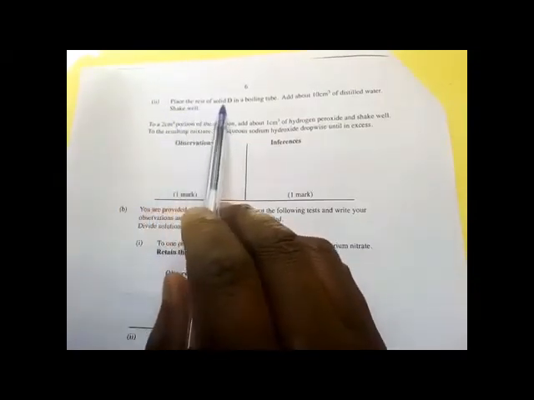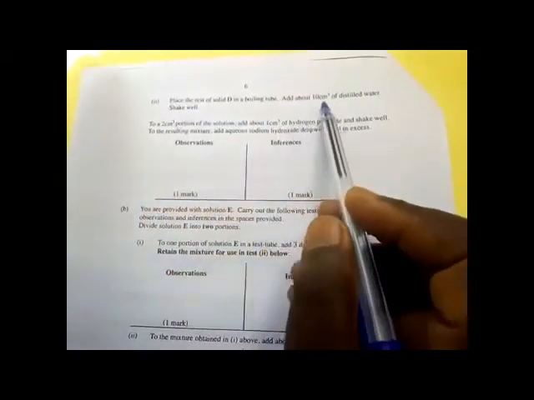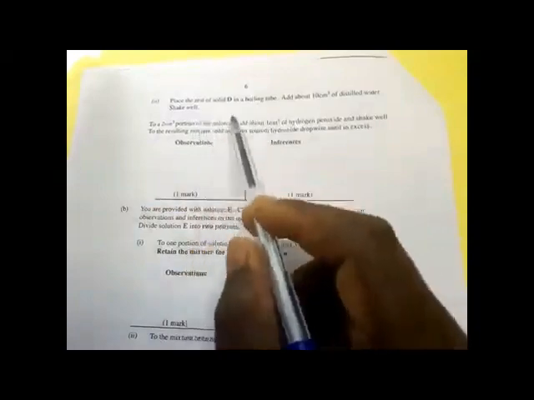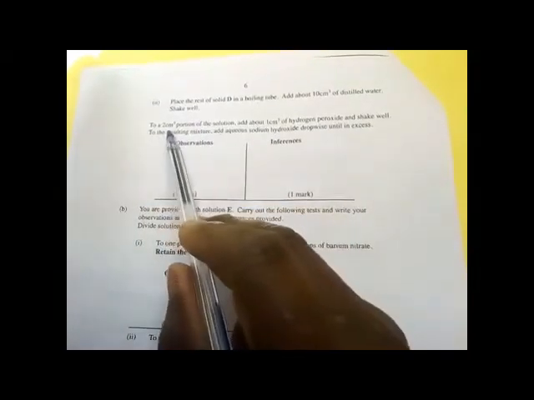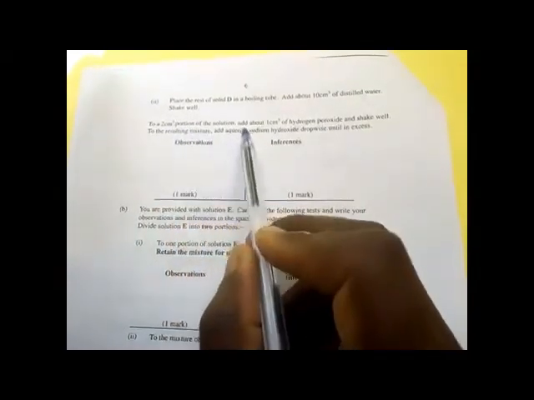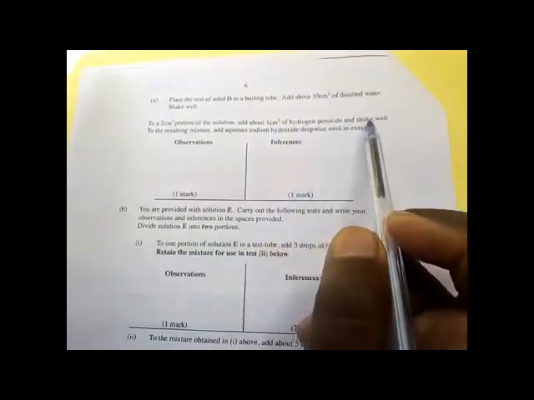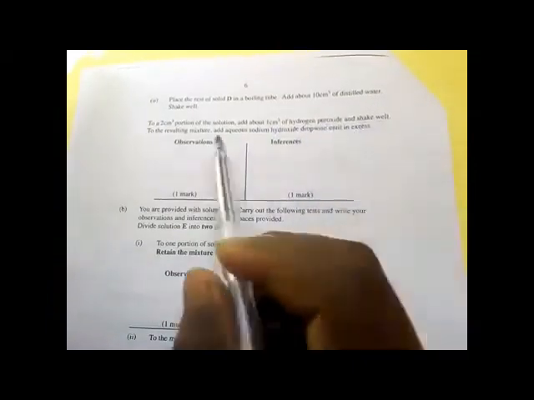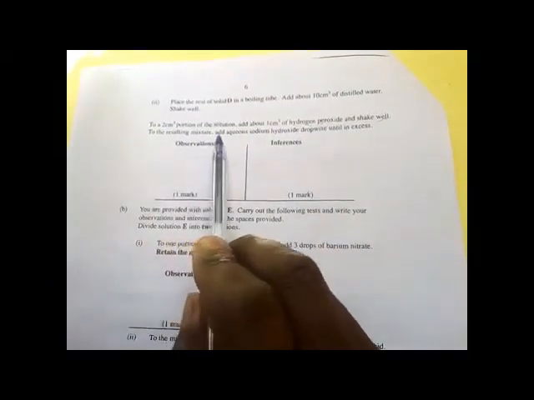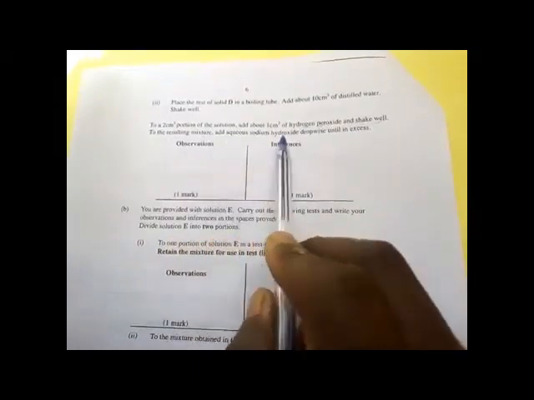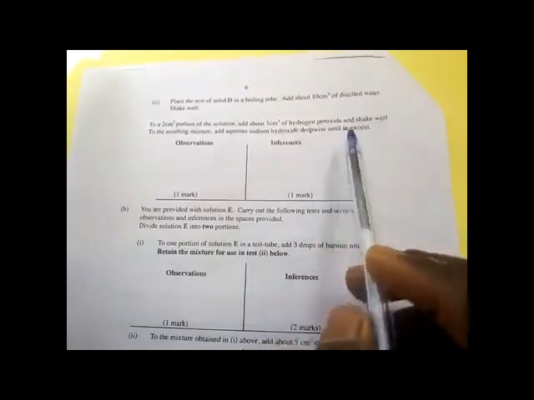Place the rest of the solid in a test tube. Add about 10 centimeters cube of distilled water. Shake well. To about 2 centimeters cube portion of the solution, add about 1 centimeter cube of hydrogen peroxide and shake well. To the resulting mixture, add aqueous sodium hydroxide drop by drop until in excess.